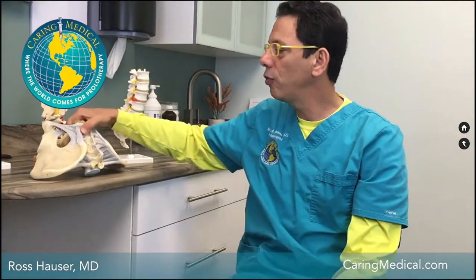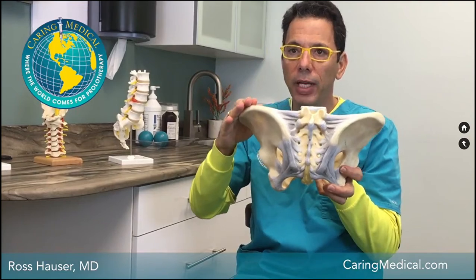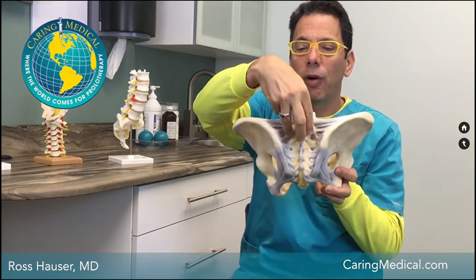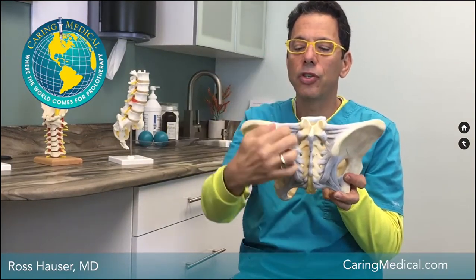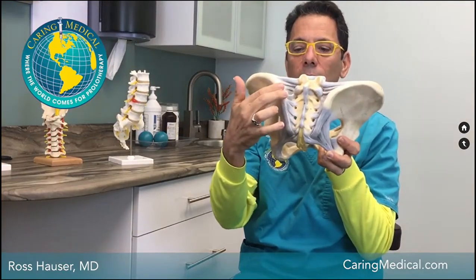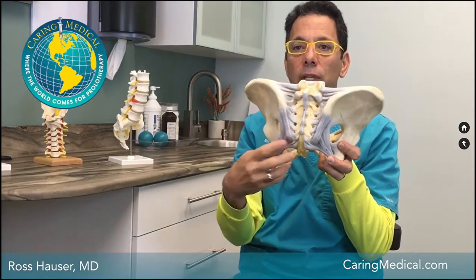Well, when you bend and you twist to the side, so this is a model of the lower back, this is the iliac crest, this is the sacrum, this is the L5-S1 joint. Then this joint right here, see how humongous this is? That's the sacroiliac joint. Sacro for sacrum, iliac, and look at this mesh of ligaments.